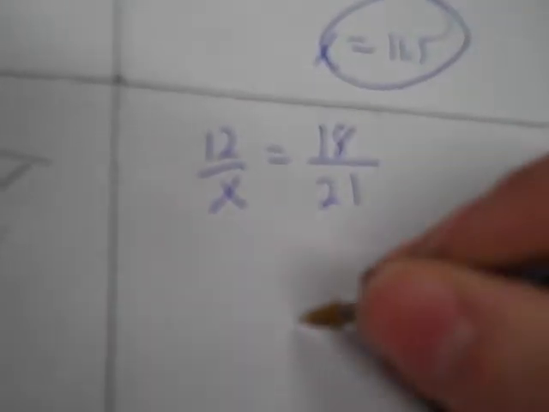Okay, next one, bisector, go to the sides, 12 over X, or X over 12, it doesn't matter. I'll go 12 over X. So we got to put the 18 and 21 here. So the 18's on the same triangle as the 12. 21's on the same triangle as the X. So 12 times 21.